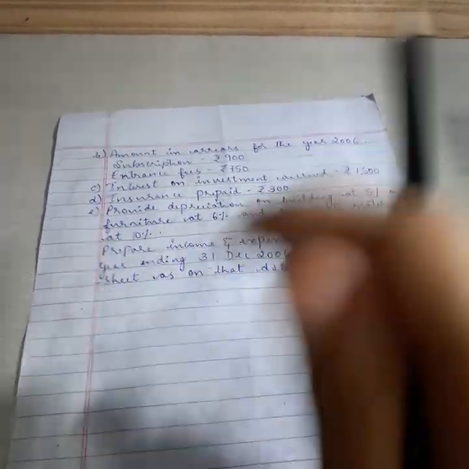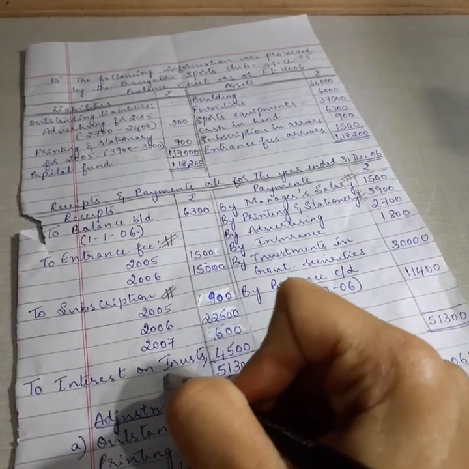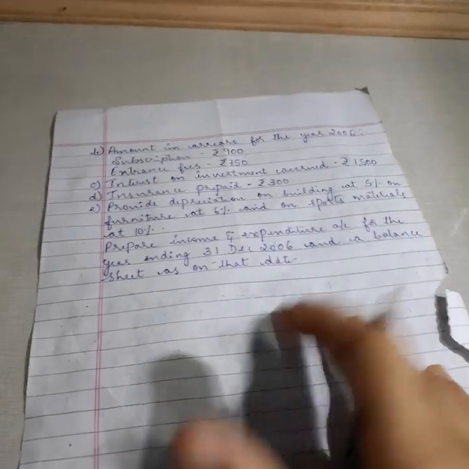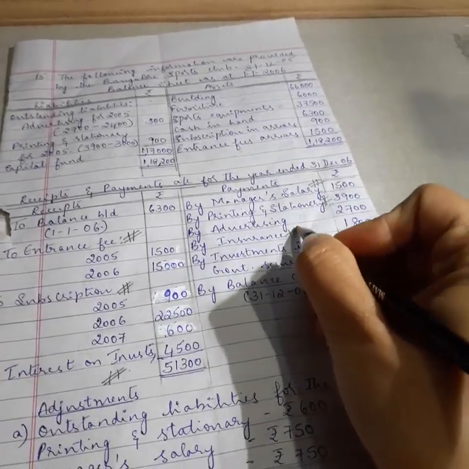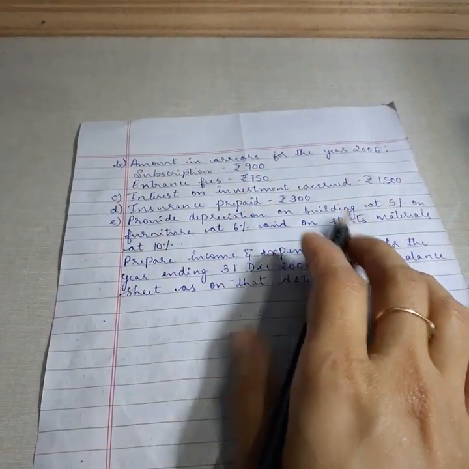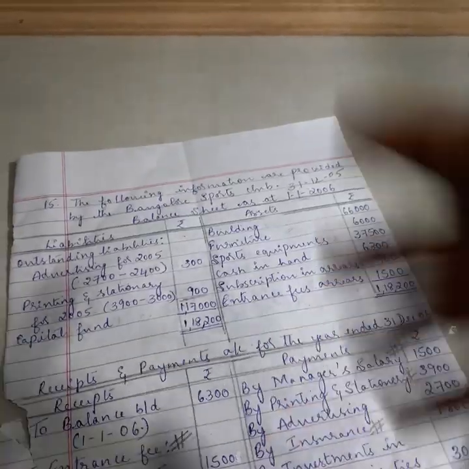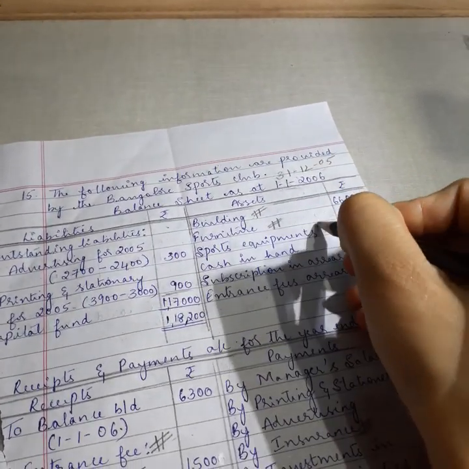Interest on investment, accrued interest. Interest on investment. Okay. Insurance prepaid, expenses, insurance. Provide depreciation on building, furniture and sports materials. All these are capital items. They will appear in the balance sheet. Building, furniture and sports equipment. So we are done with the adjustments.